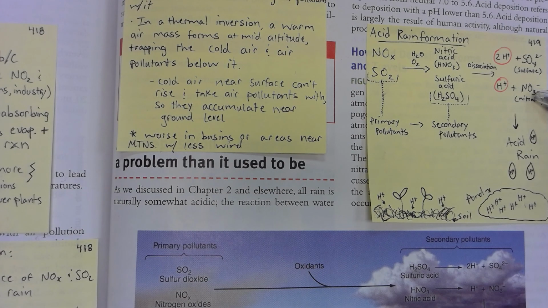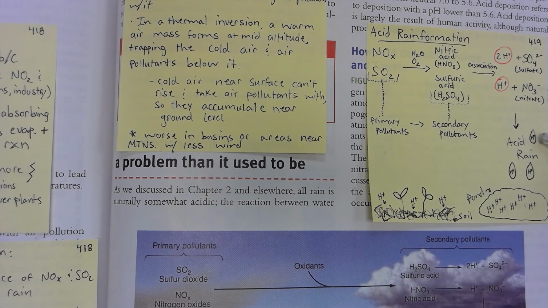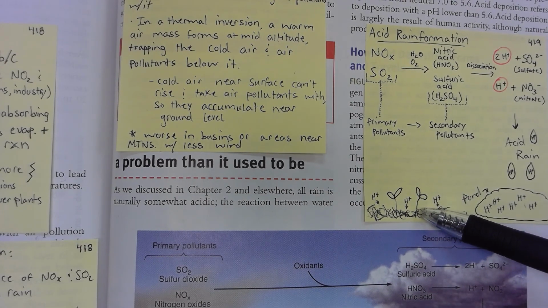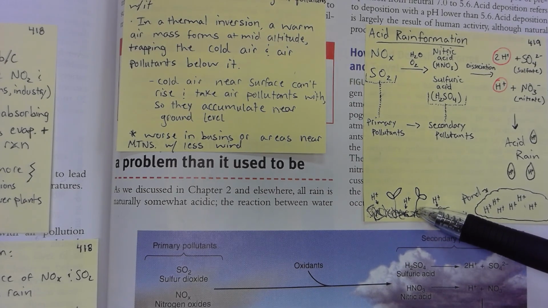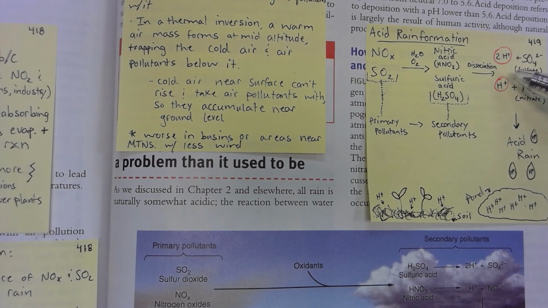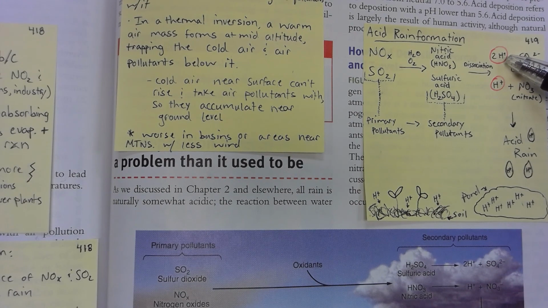Now in the formation of rain, these hydrogen ions, H+ ions, actually get trapped into water droplets and they fall down into aquatic habitats or into soil, terrestrial habitats, and those can lead to the effects that we're going to talk about shortly. But just as a reminder, I've circled these two H+ ions in red because this is the key to acid rain.